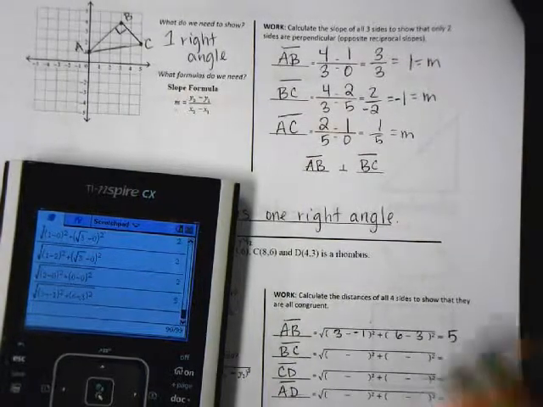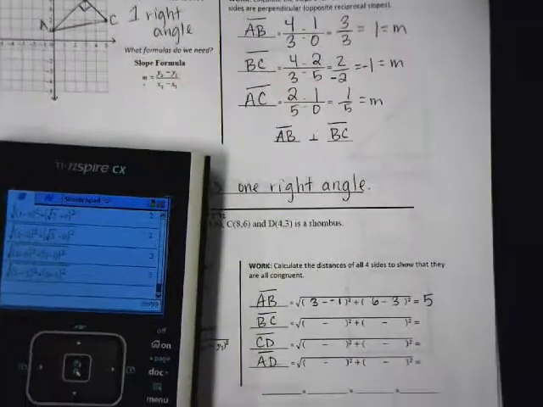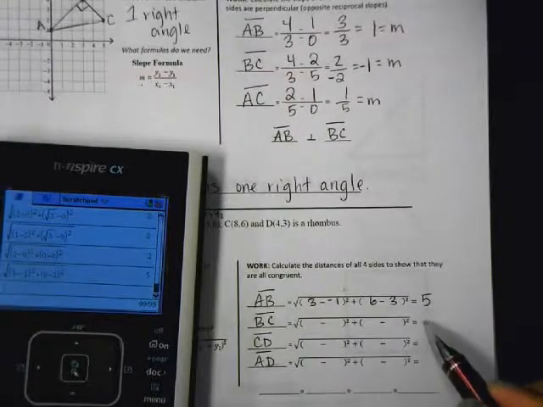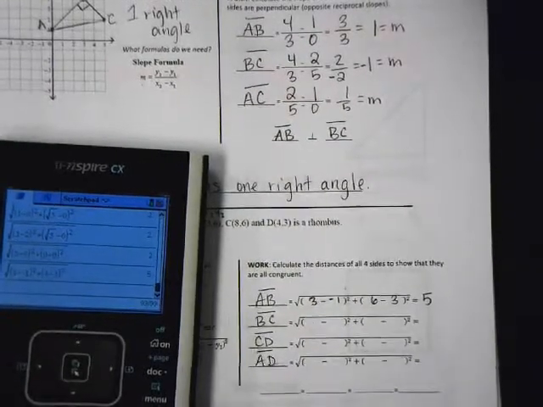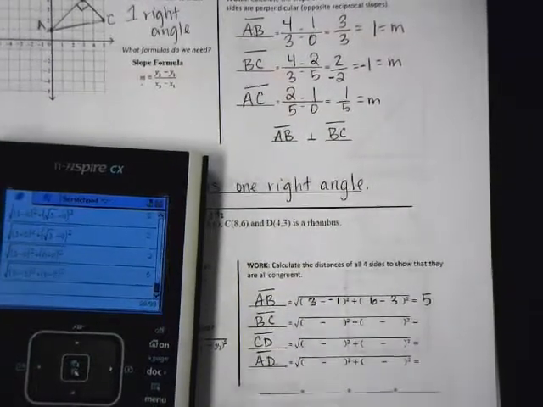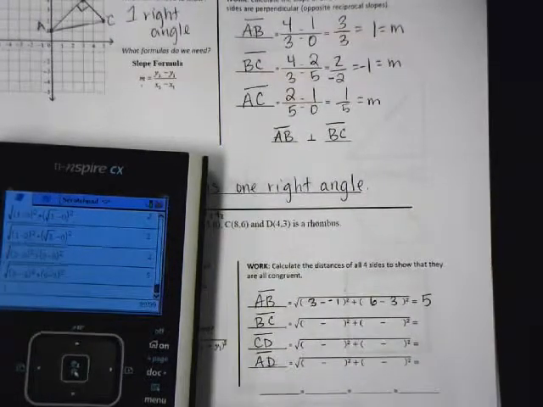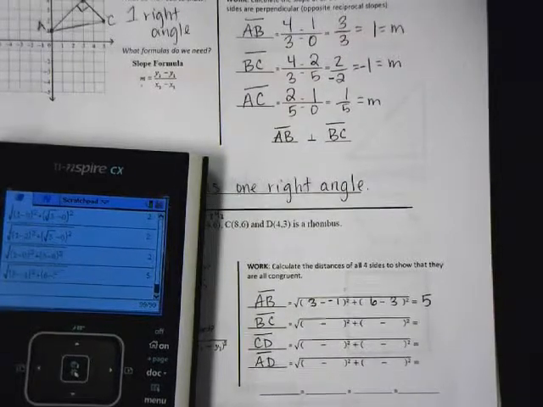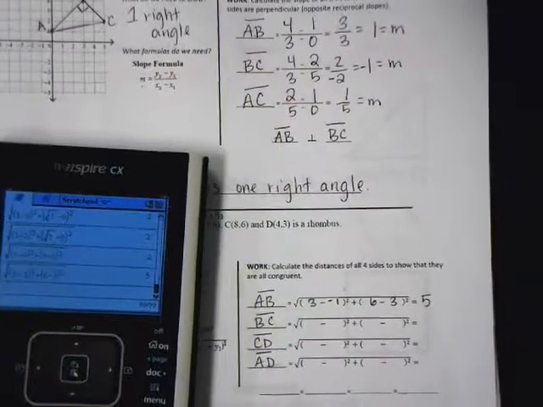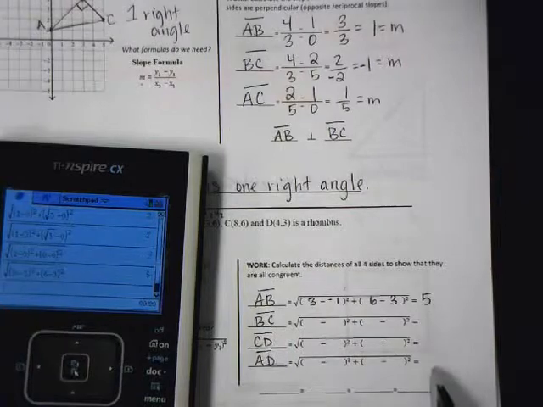Alright, so let's go ahead and do BC now. B is already labeled as my x2s and my y2s, so I'm going to label C as x1 and y1. Okay, so x's first, x2 minus x1, y2 minus y1.